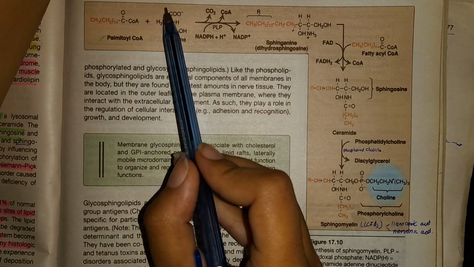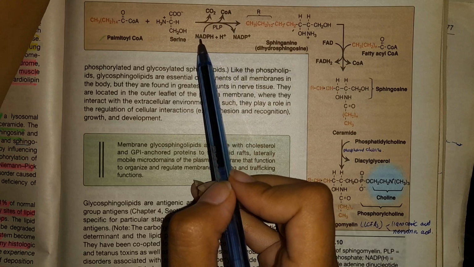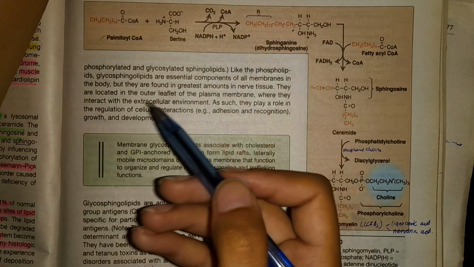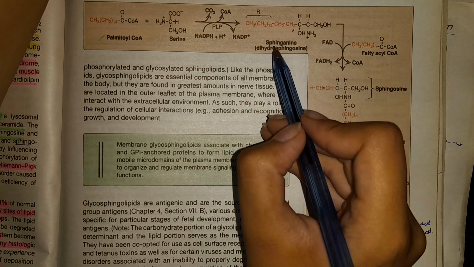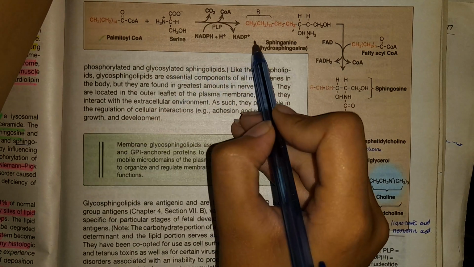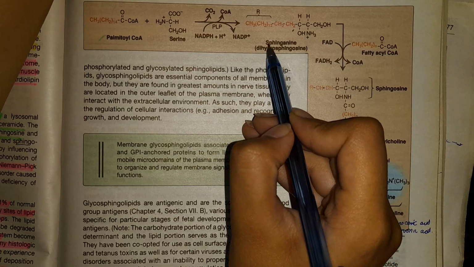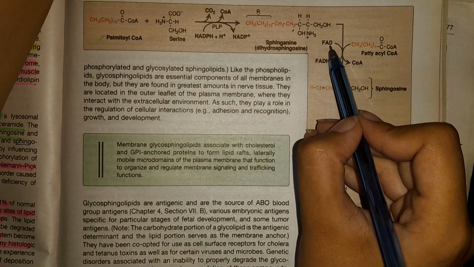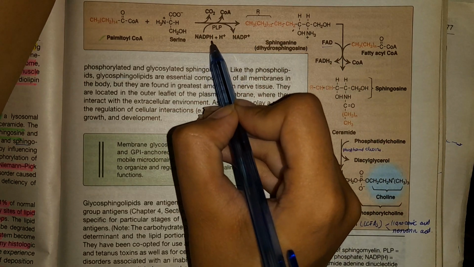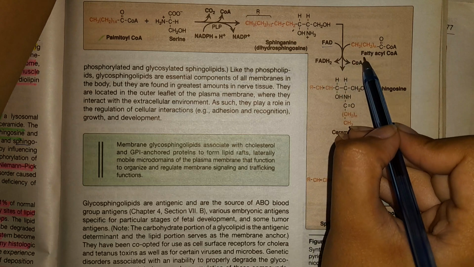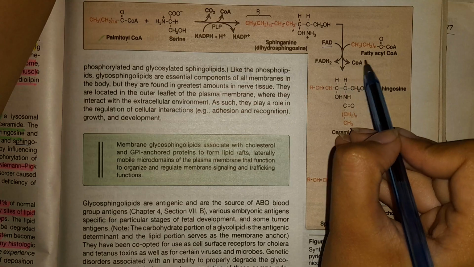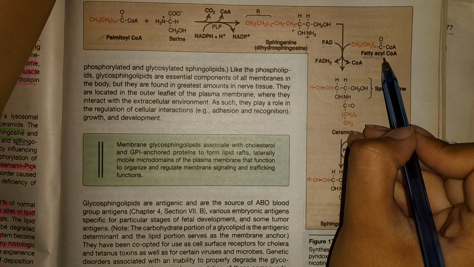The coenzyme A will be released, carbon dioxide will be released, a hydrogen will be added to it in the presence of this PLP, which is a derivative of vitamin B6. Now what happens is that the sphinganine compound is formed. So palmitoyl plus serine makes sphinganine. Now this sphinganine undergoes a reaction: FAD comes to it and removes the H that was added in this reaction. So what will be formed? FADH2 will be formed. The coenzyme A will be released. From where? Fatty acyl coenzyme A.